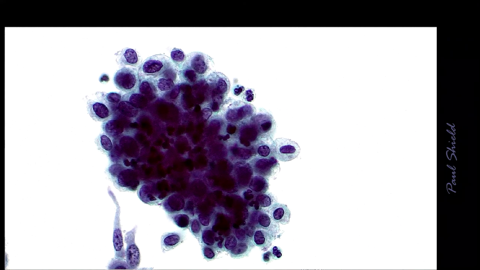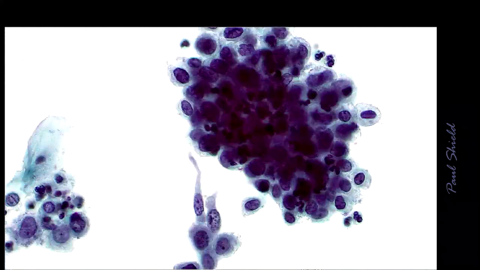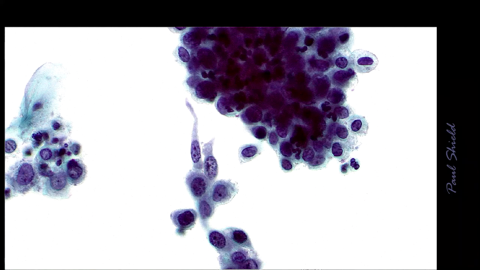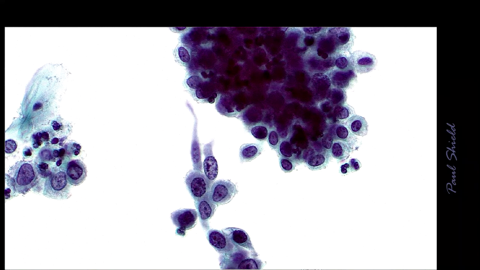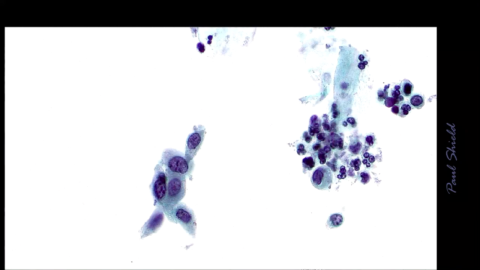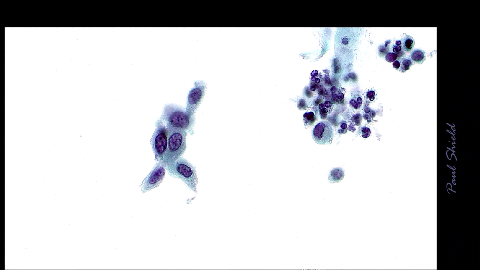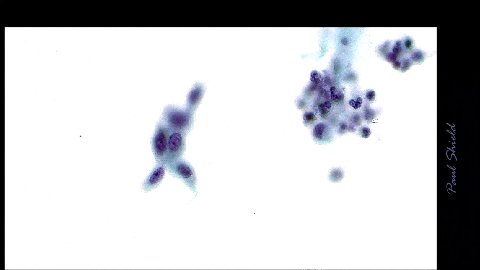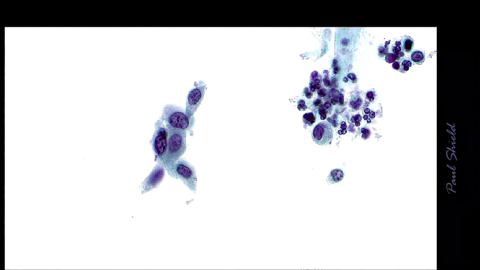Very high NC ratios, and this one's showing a couple of spindly type cells in the middle there, and that's typical of squamous differentiation. And if I see that, I'm thinking high-grade squamous intraepithelial lesion. Again, just a couple of cells showing that irregular nuclear membrane, so little indents and notches in it.